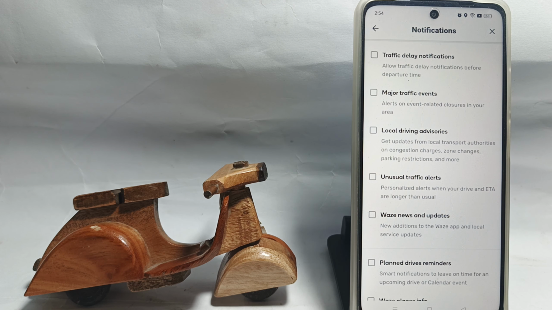So that's it, tutorial how to turn off local driving advisories notifications on Waze application.